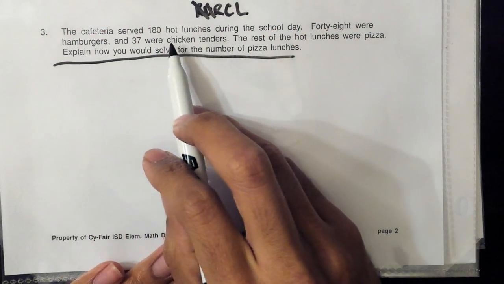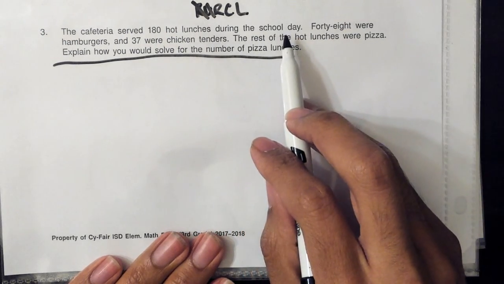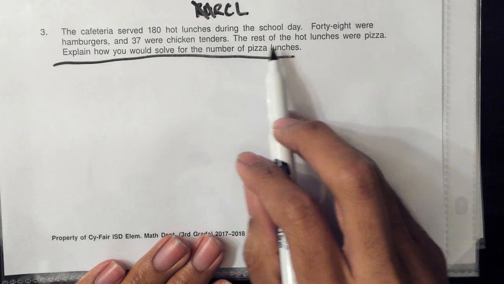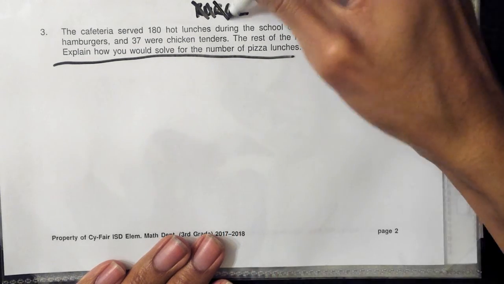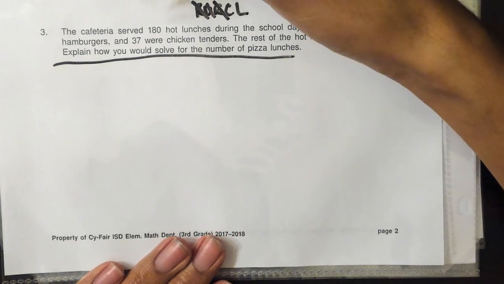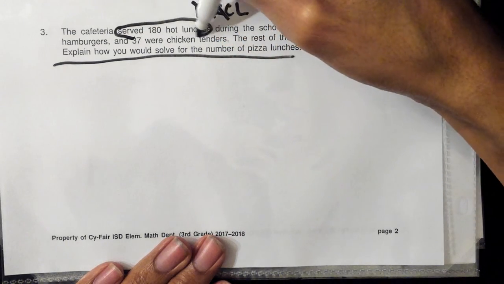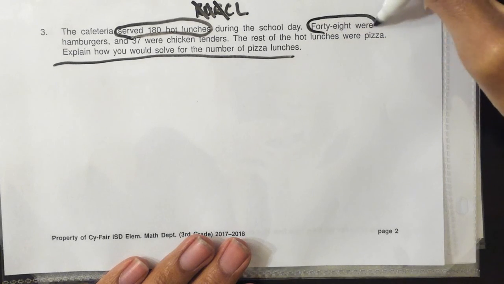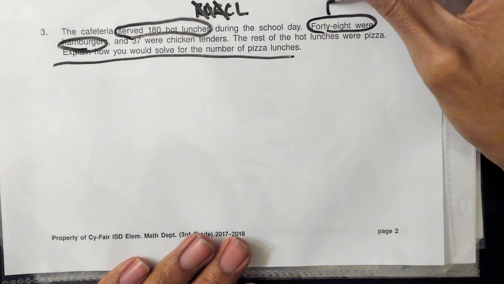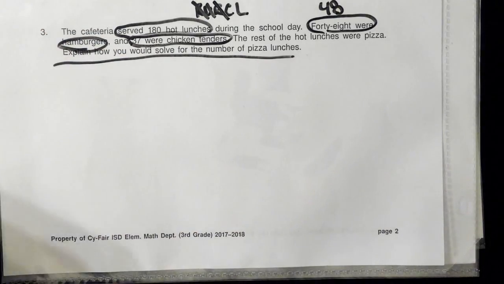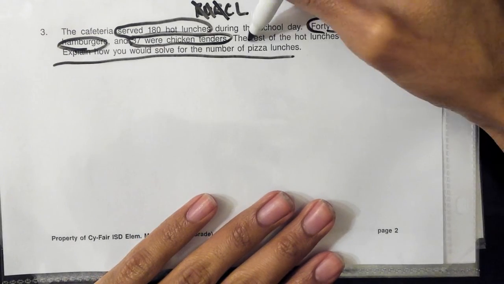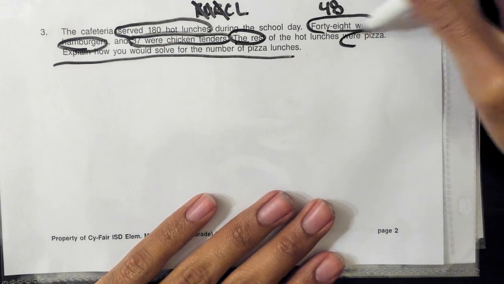The cafeteria served 180 hot lunches during the school day. 48 were hamburgers, 37 were chicken tenders, the rest of the hot lunches were pizza. Let's circle some clues. So there was a cafeteria and they served 180 hot lunches. They served food to eat. 48 were hamburgers. Let me write that number. 37 were chicken tenders. These are chicken tenders. The rest of the hot lunches were pizza.